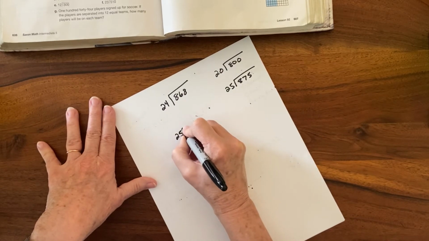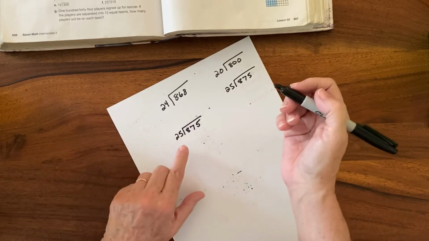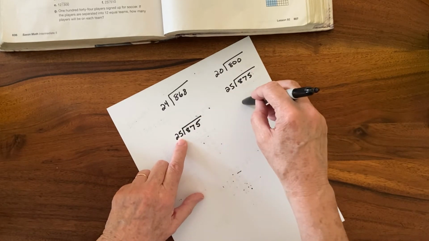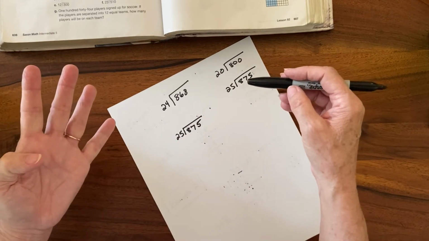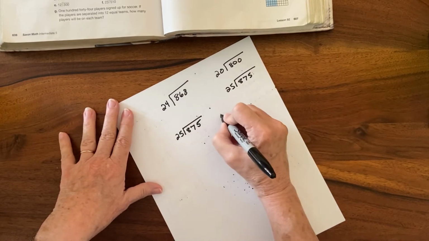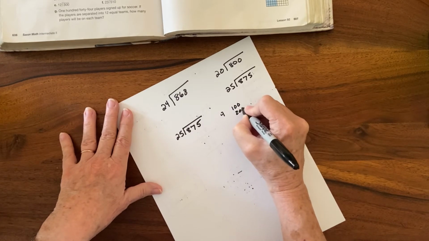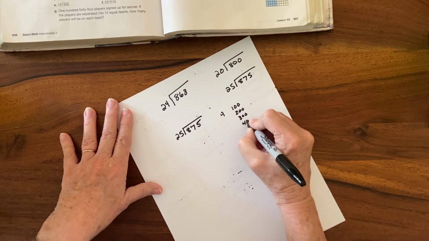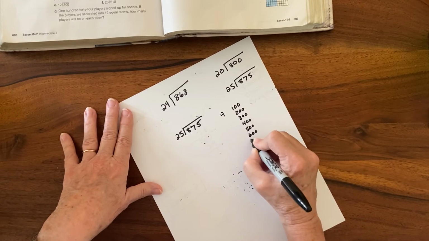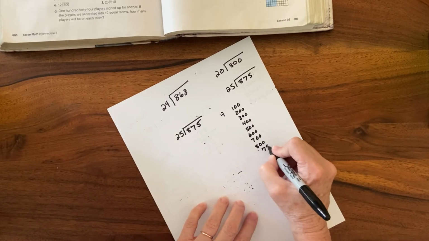So 25 goes into 875. So how many times does 25 go into 100? 4 times, right? So if I have 4, so 100, 200, 300, 400, 500, 600, 700, 875.